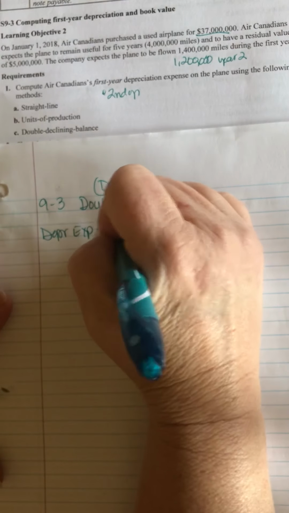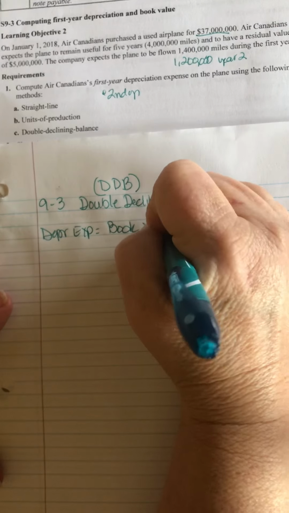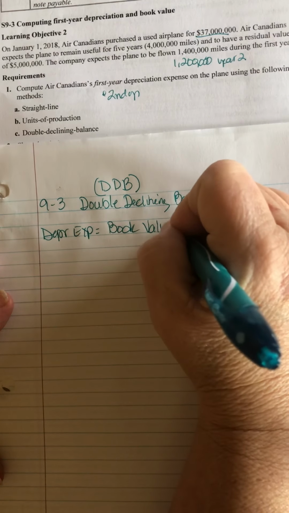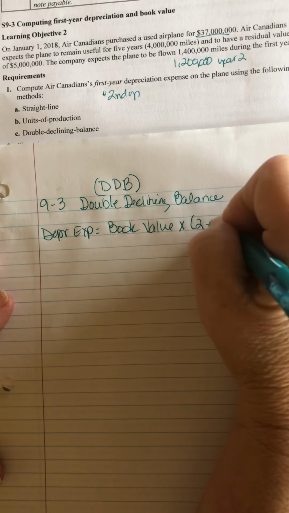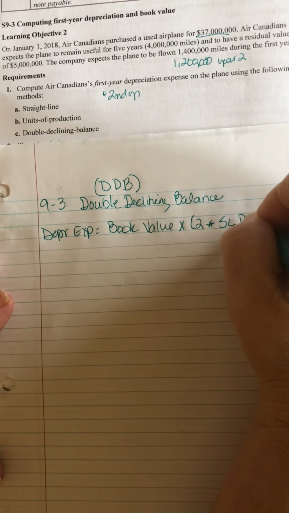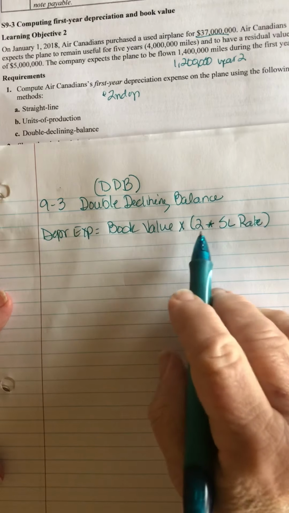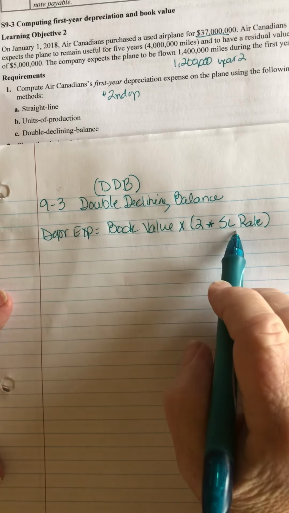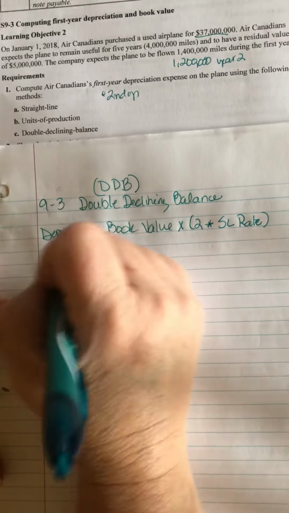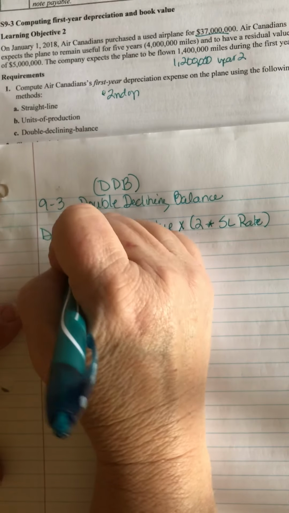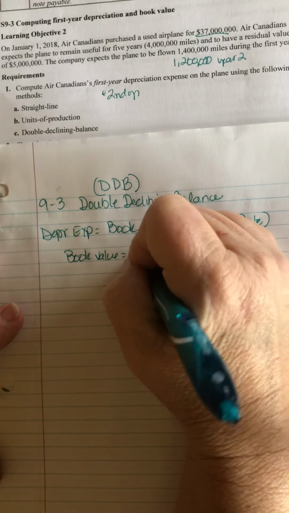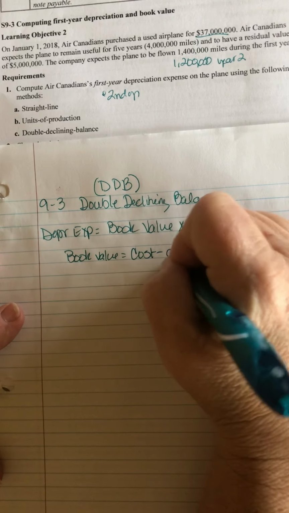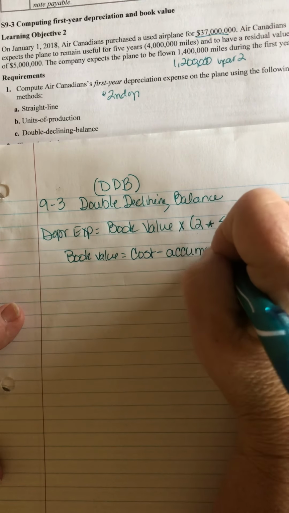equals the book value times 2 times the straight line rate. All right, the 2 comes because it's double. All right, so it's double the straight line rate. Now, a couple of terms here. Book value, remember, is your cost minus accumulated depreciation.